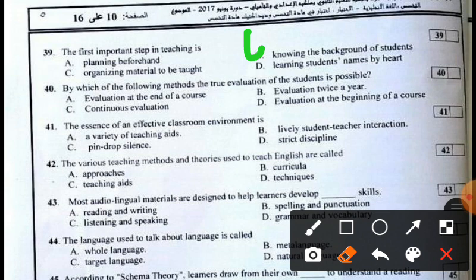Let's move to the 40. By which of the following methods the true evaluation of the students is possible? Evaluation at the end of a course, evaluation twice a year, continuous evaluation, evaluation at the beginning of a course. C is the right answer here. Continuous evaluation is the right answer, which is called in Arabic المراقبة المستمرة. This is the best way of evaluating students.